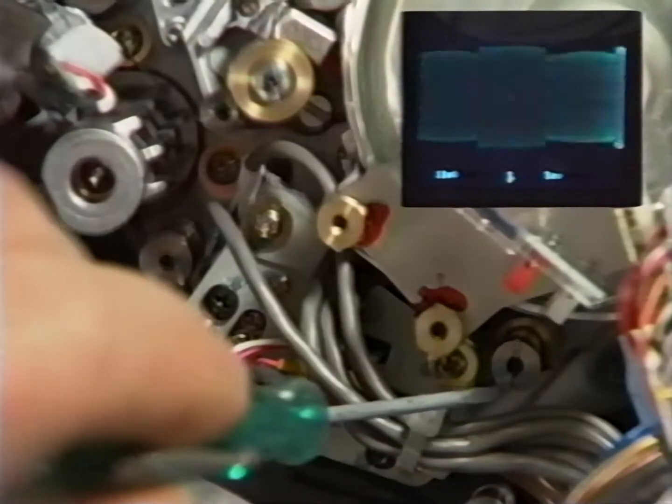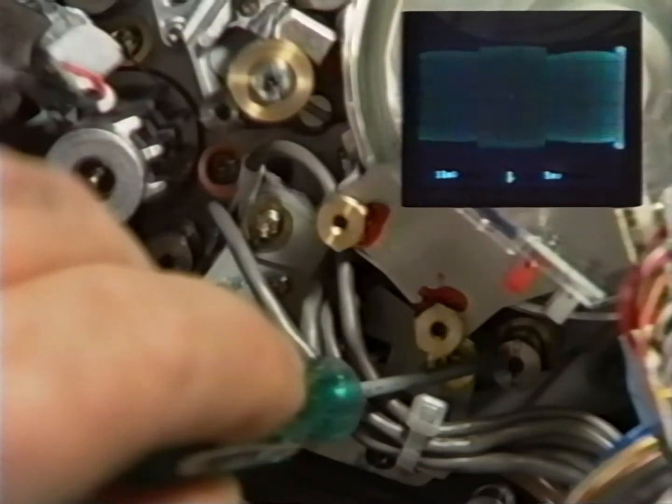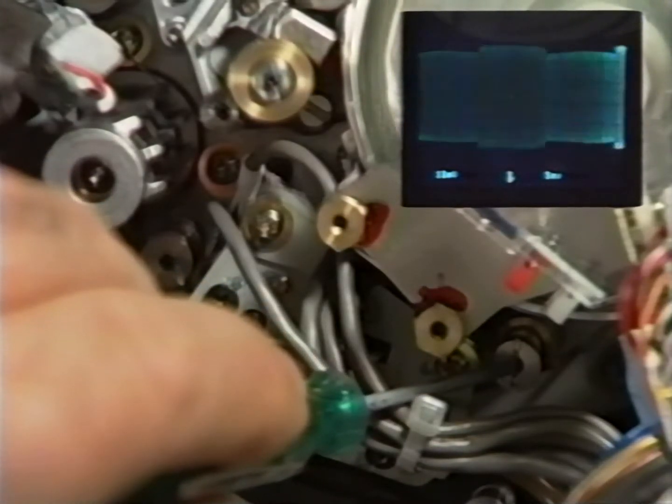Exit side tracking. Here we see the tape path is correctly adjusted at the entrance and exit sides. The zenith of the audio timecode assembly should be correctly adjusted before performing video tracking. Otherwise, this can negatively influence tape path adjustment.